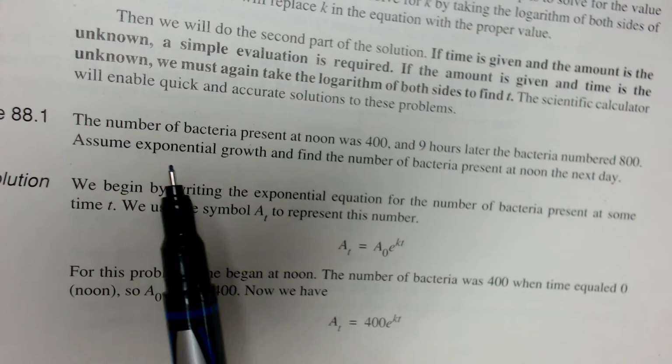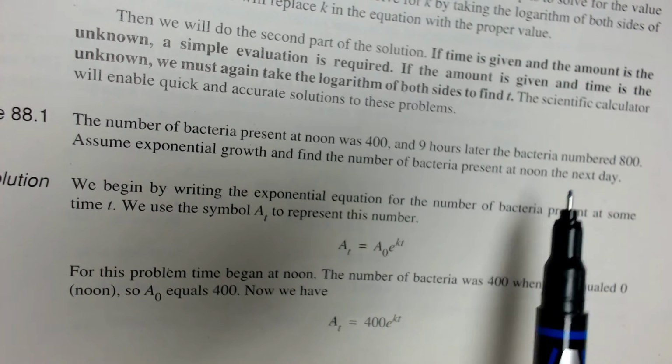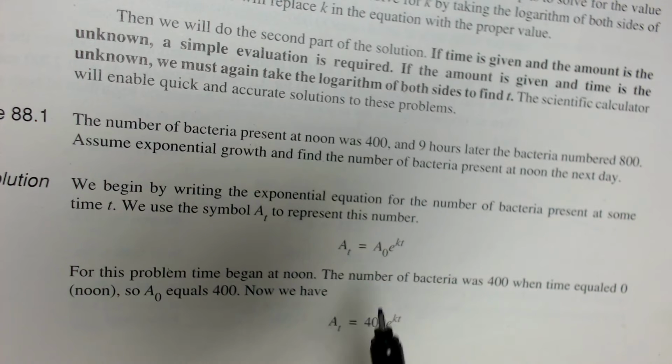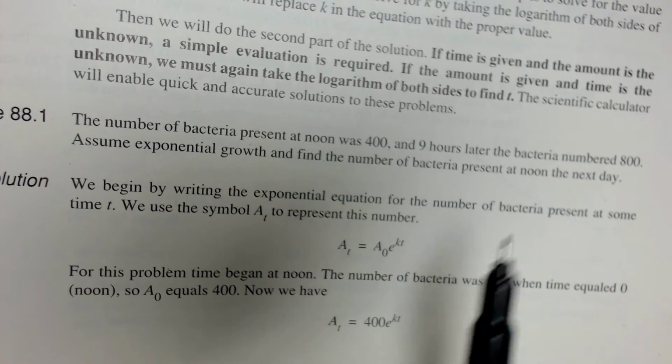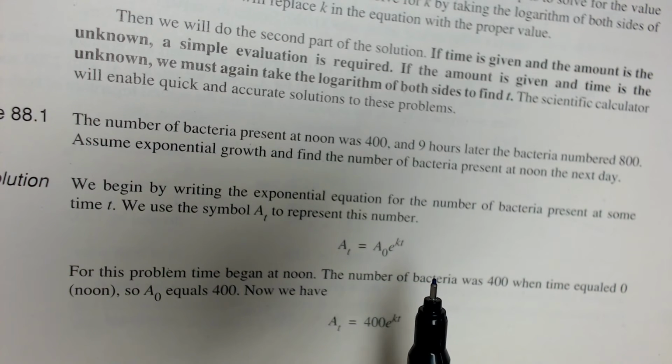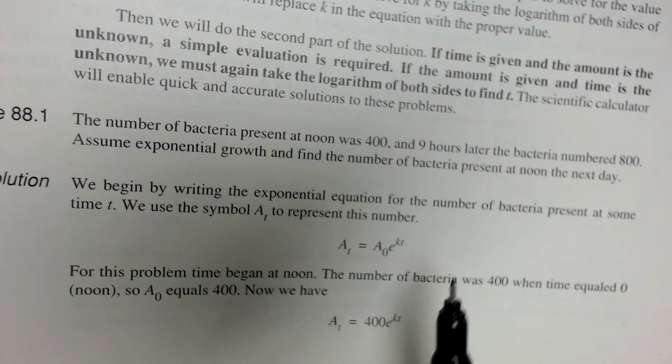Anyways, our problem. The number of bacteria present at noon was 400, and 9 hours later, the bacteria numbered 800. Assume exponential growth and find the number of bacteria present at noon the next day. So what we're going to do here is plug these values into our equation and attempt to solve for K, or a constant.